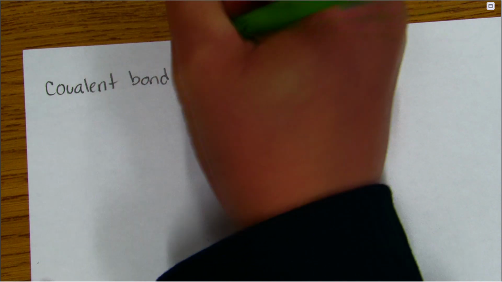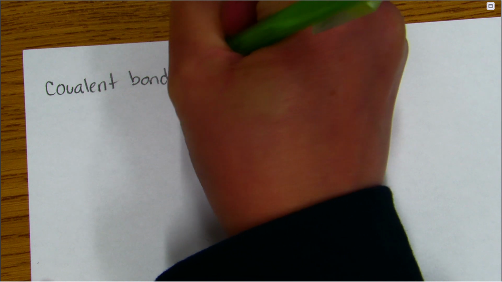So today we're going to begin looking at how to draw Lewis structures for covalent bonds or covalent molecules. All right, so let's review. A covalent bond is formed when electrons are shared.